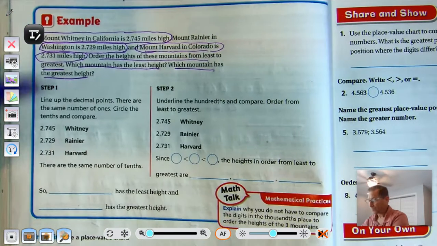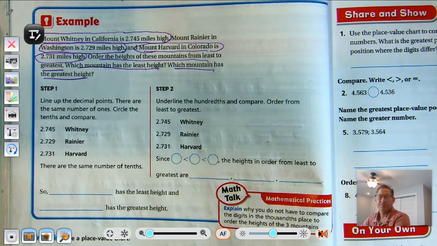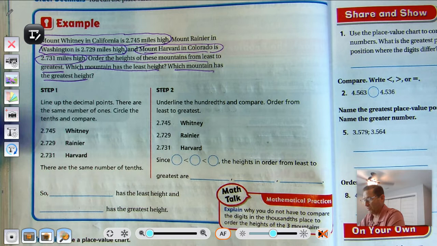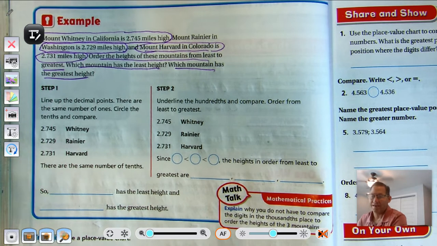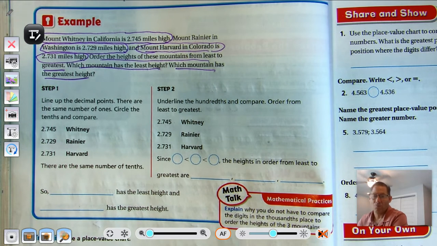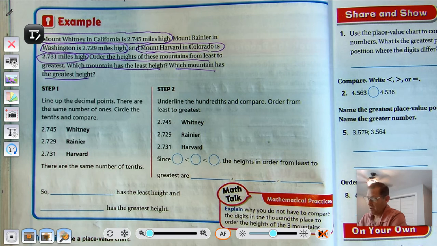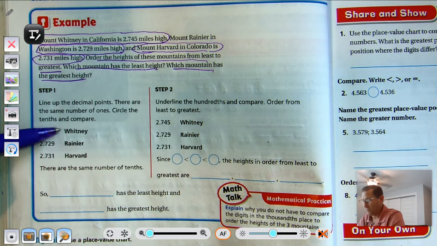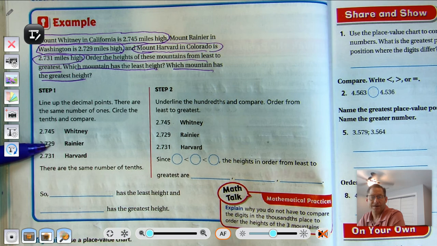Again, you can use a place value chart or line up the decimals. Either way is fine. There's not one way that's actually easier than the other. So just line up the digits and make sure you identify which ones are which. Whitney is 2 and 745 thousandths. Rainier is 2 and 729 thousandths. And Harvard is 2 and 731 thousandths.